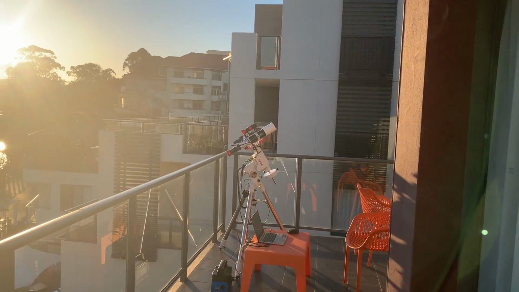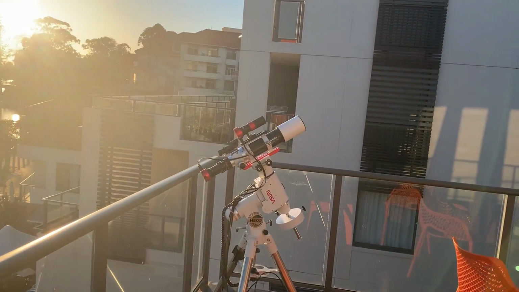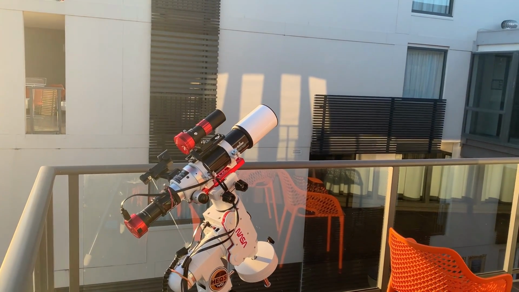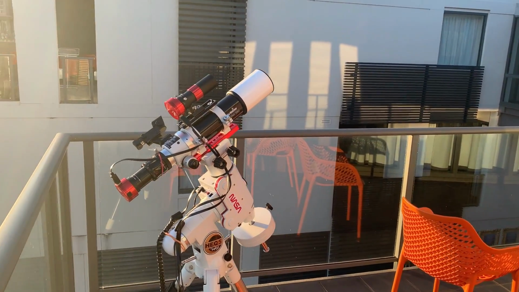So it's now just after 7 a.m. and as you can see, the sun is up and the telescope has been doing its thing all night, just pointing directly at the south celestial pole, taking one frame every 7 seconds.